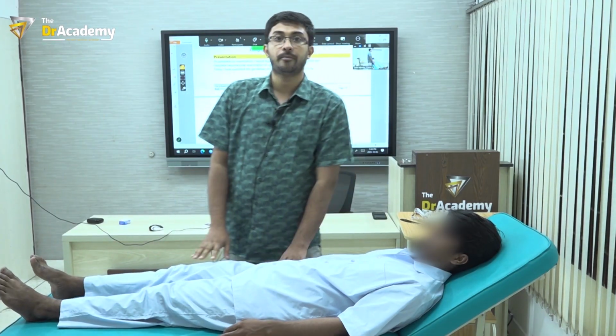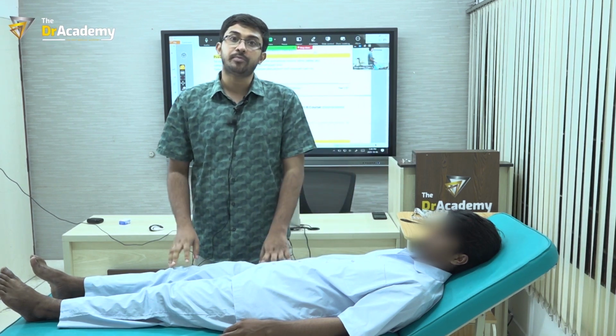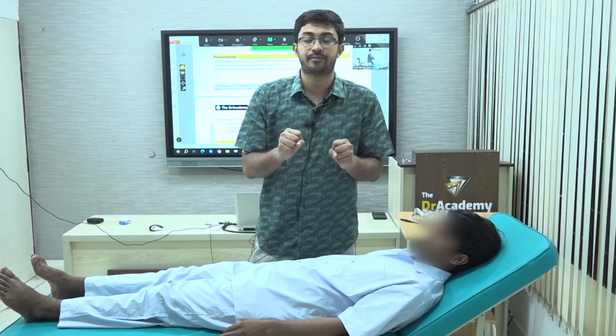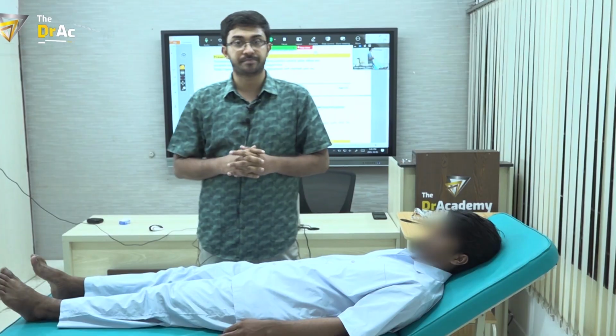So you have to feel for the crepitation and the range of the movement, okay. In case of osteoarthritis or any other arthropathy, this movement may be a little bit difficult, or the joint might be stiff, suggesting a limited range of motion, okay.